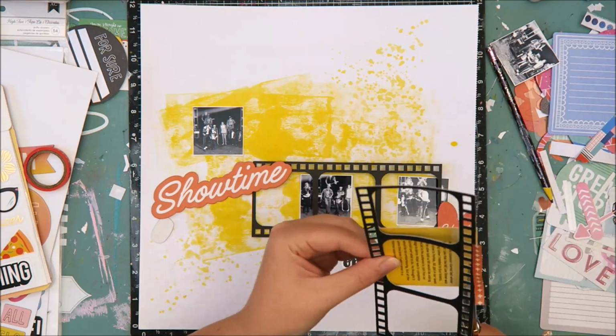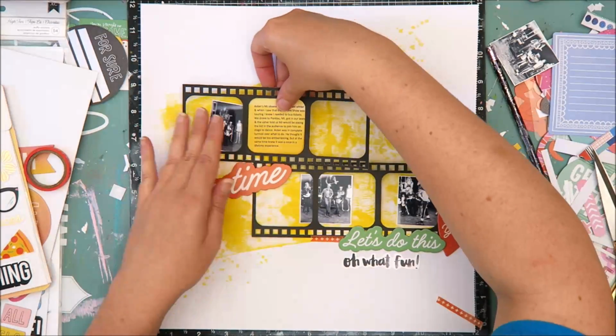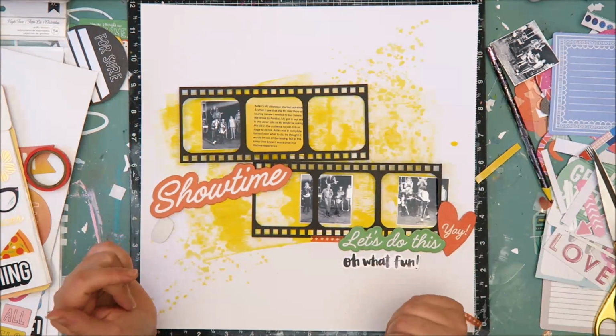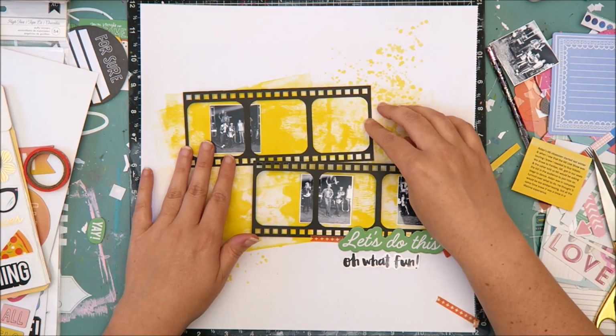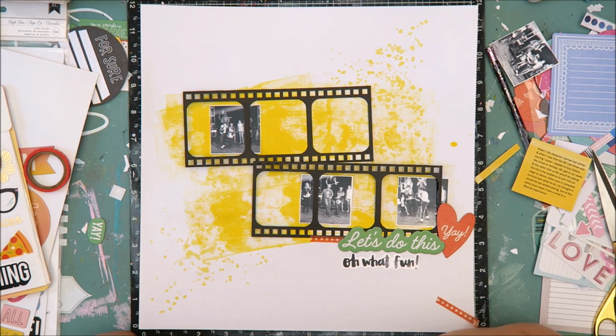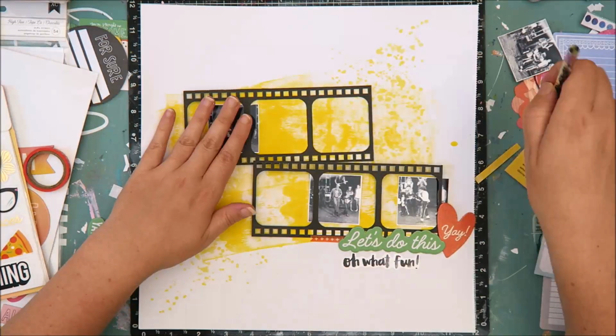So here I'm just trimming it down just to get an idea of what that journaling would look like behind that film strip. And it was just covering it up too much. And I know the pattern paper is yellow, but I really liked the extra texture that that acrylic paint gave on the background. Using that brayer on the textured cardstock, it really left a really neat effect, and I didn't want to cover too much of that up.